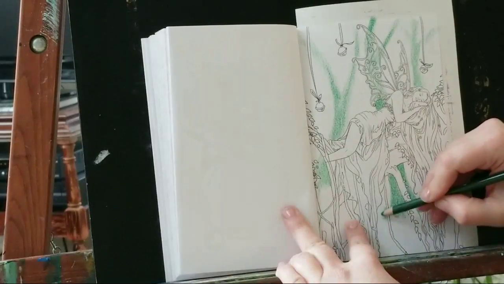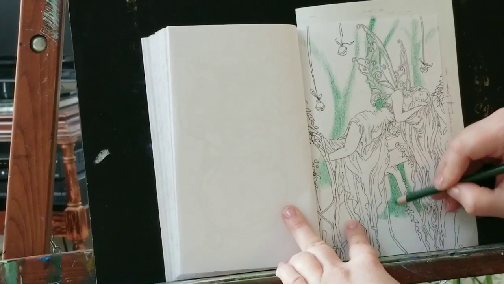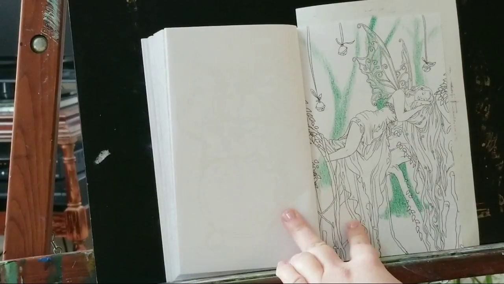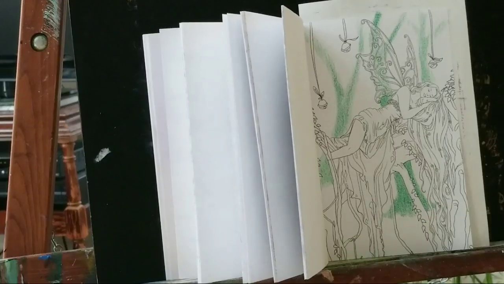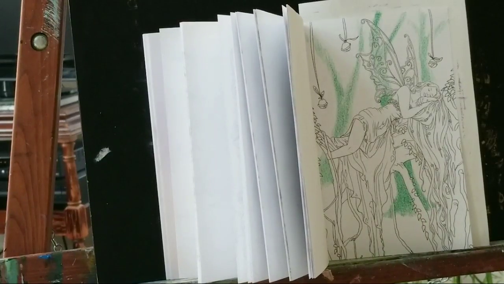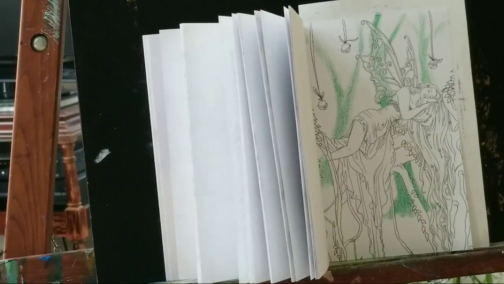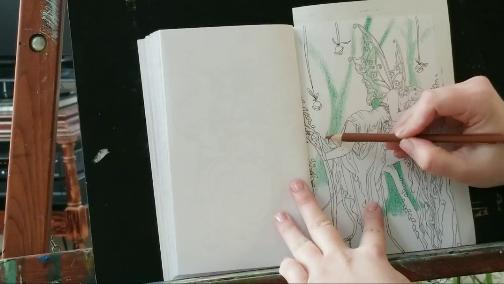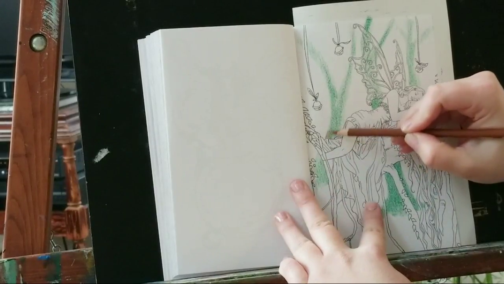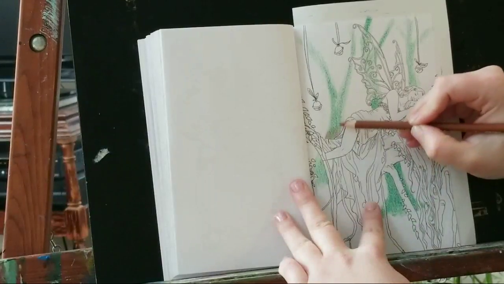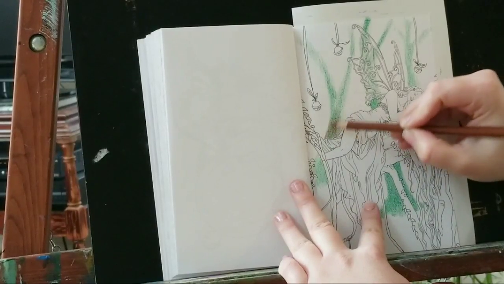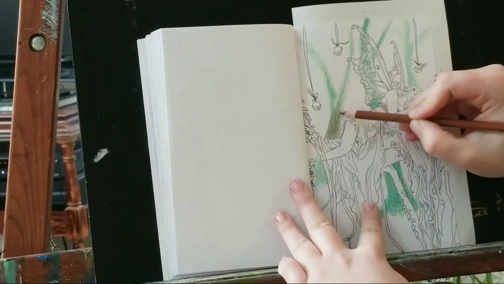Okay, so you can see already how I am just quickly, for the purposes of this demo, just doing this very quickly. Obviously later on, if I really wanted to take this further, I could, but I'm just showing you guys how it's done. So now I'm going to go in with PC 943 Burnt Ochre, and since I like the placement of these trees, I'm going to go in and just overlap the color. And now already it's taking it into the brown spectrum.